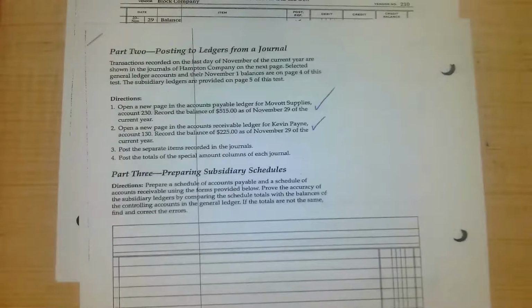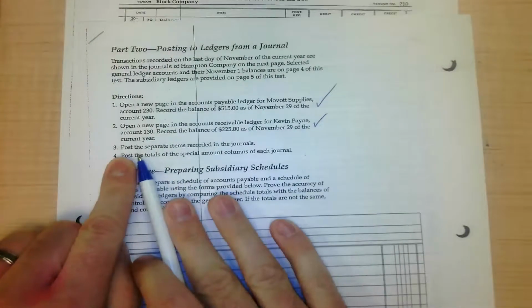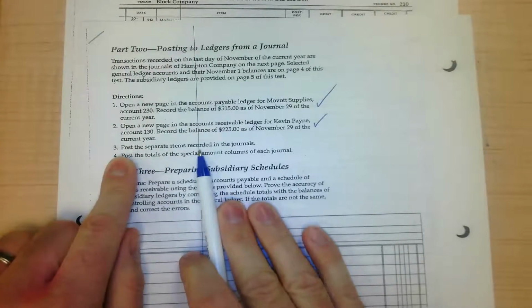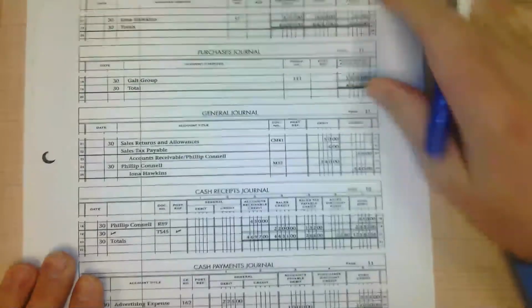Okay, now we're going to do number 3, and then we'll cut it for the day. We're going to post the separate items recorded in the journals. What that means is we're posting journal entries that are not totals.